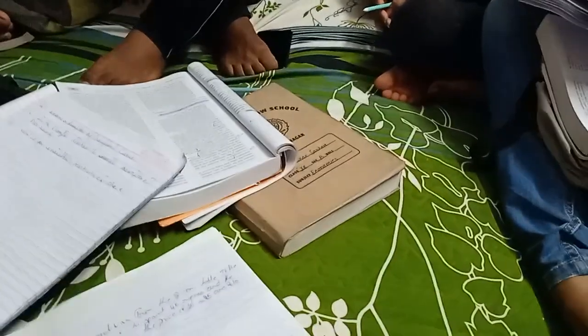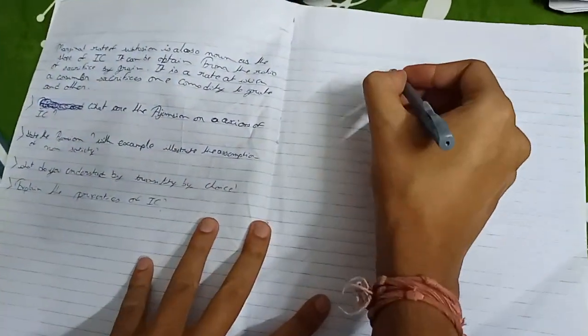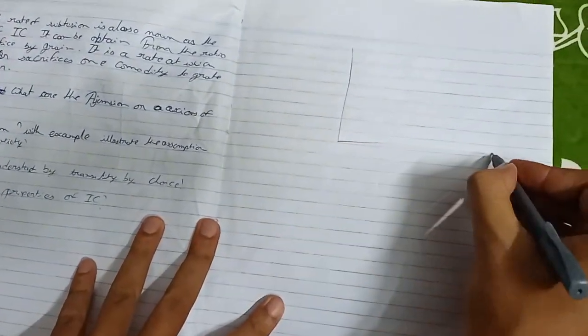I need to focus here in the copy. I need to show this particular thing in the copy. Look, I am drawing here an indifference curve.